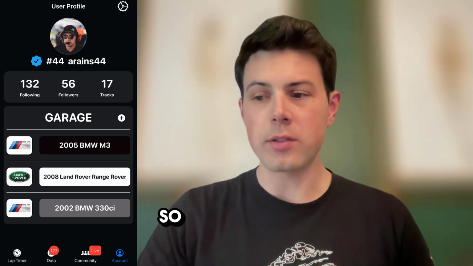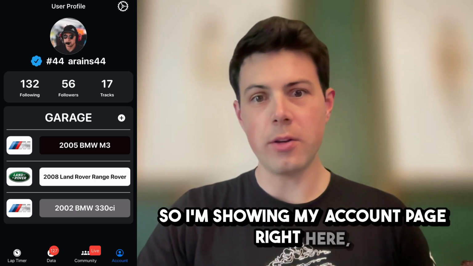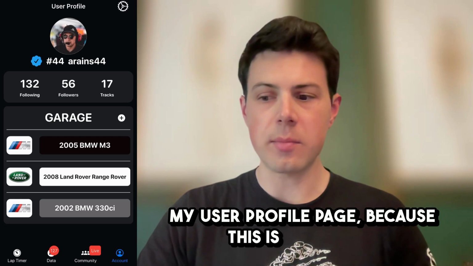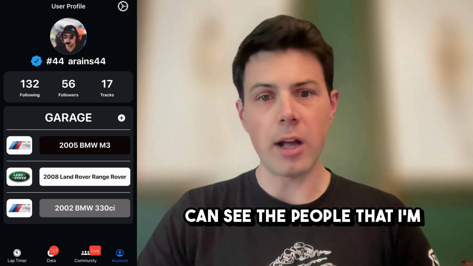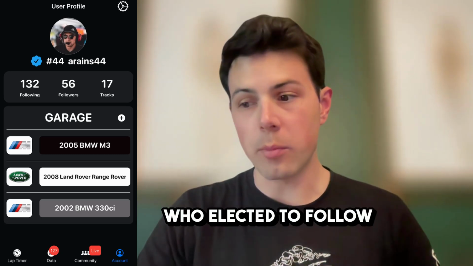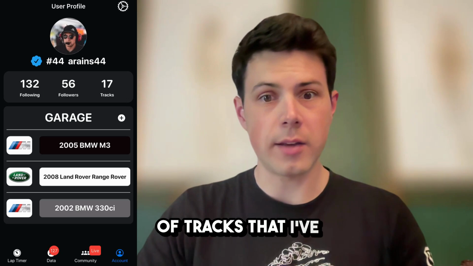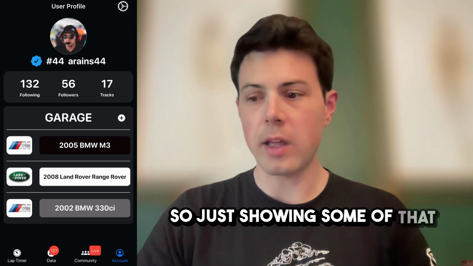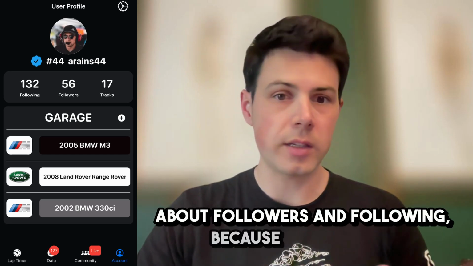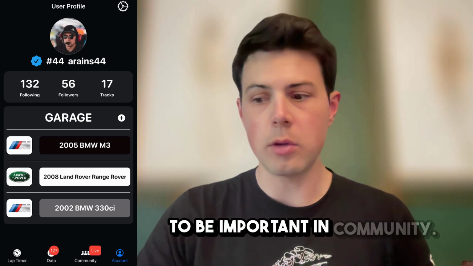Okay, let's jump into it. So I'm showing my account page right here, my user profile page, because this is important. This is where I have my garage and I can see the people that I'm following, the drivers who've elected to follow me, and then the number of tracks that I've saved data on. So this is my personal profile. So just showing some of that information about followers and following, because that's going to be important in community.